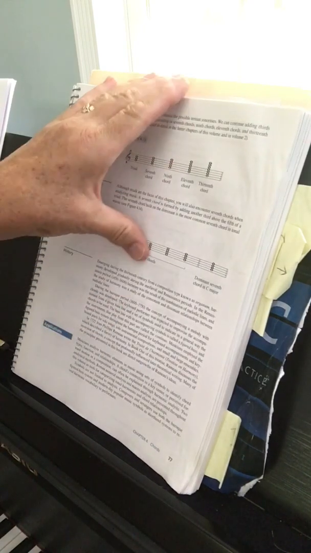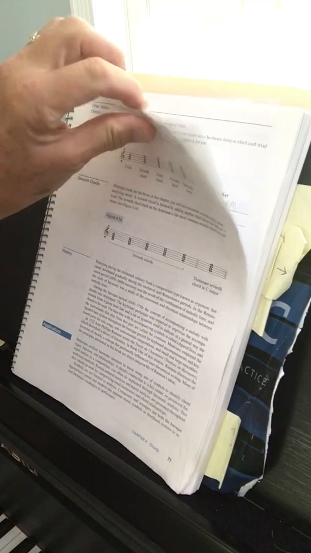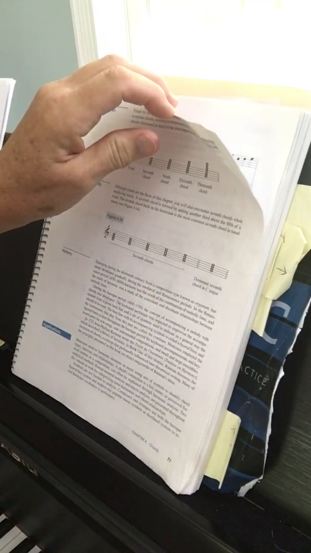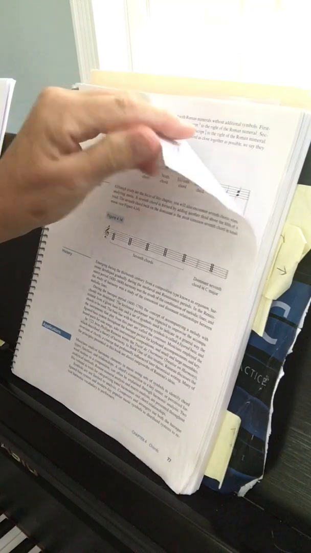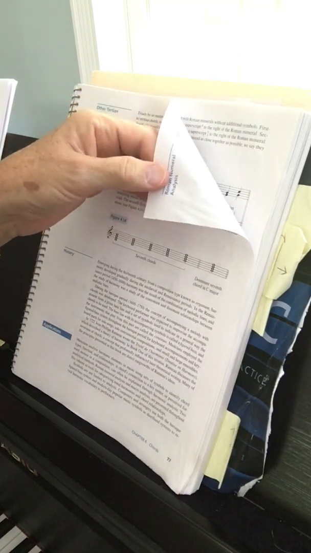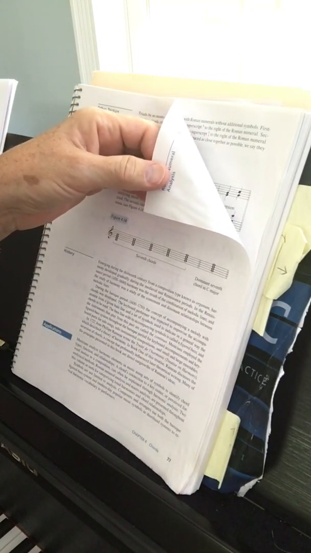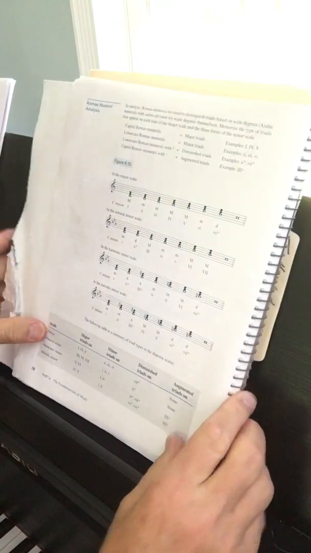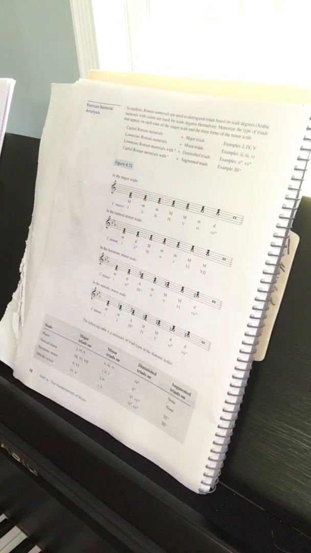And in theory, we most likely use Roman numerals with figured bass numbers, but if you're reading pop music, then you're going to be reading pop music symbols. So we're going to learn both of those. The Roman numeral system assigns Roman numerals to each scale degree.